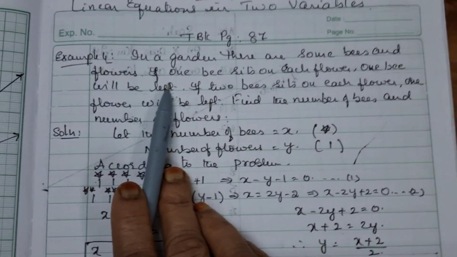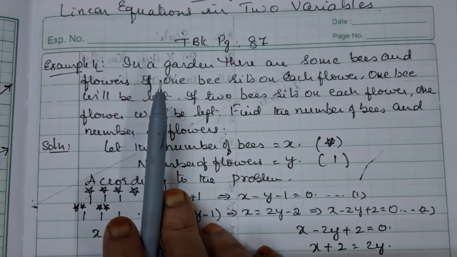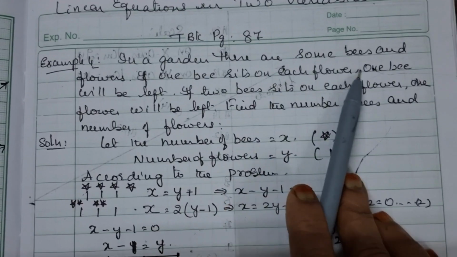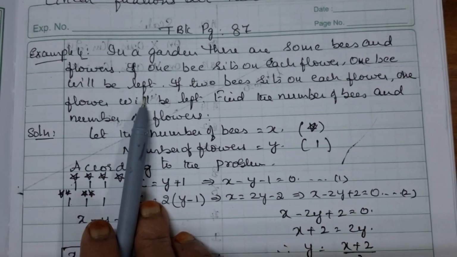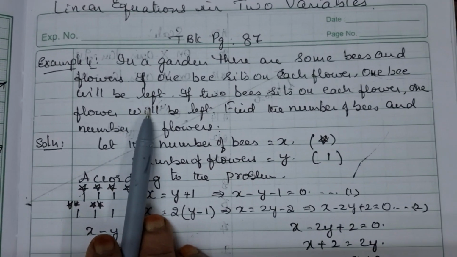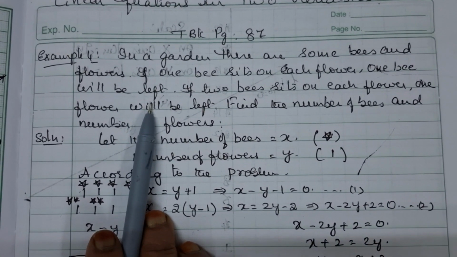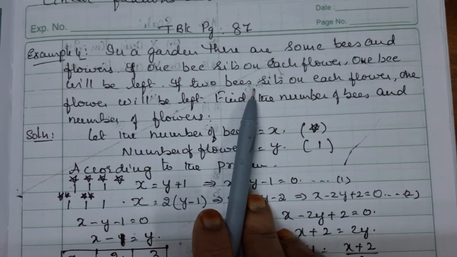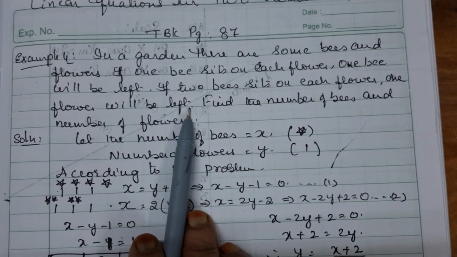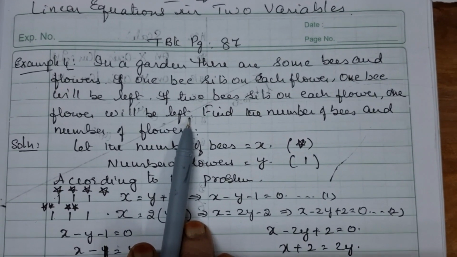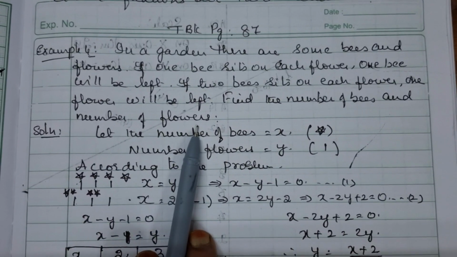Example 4. In a garden there are some bees and flowers. If one bee sits on each flower, one bee will be left. Means it is not having any flower to sit. If two bees sit on each flower, one flower will be left. Find the number of bees and the number of flowers.